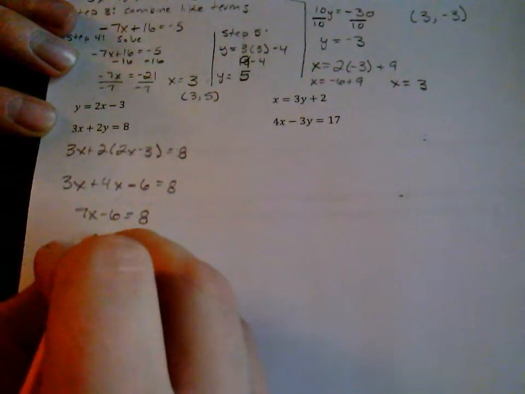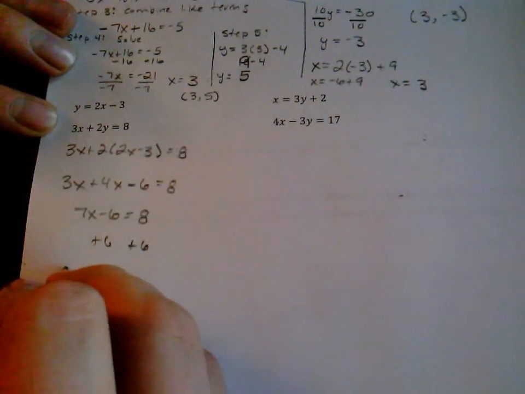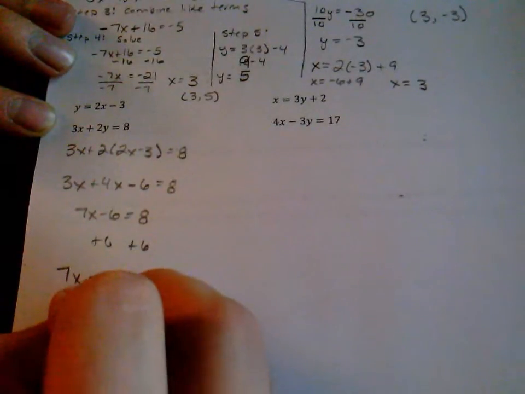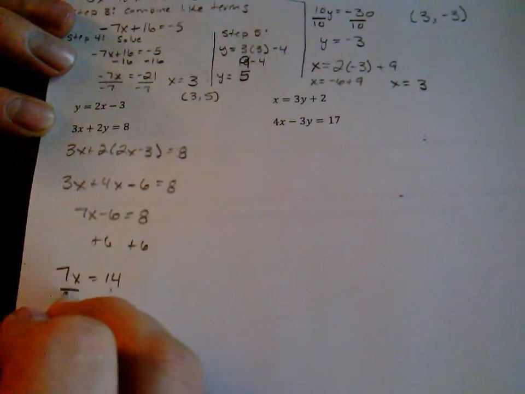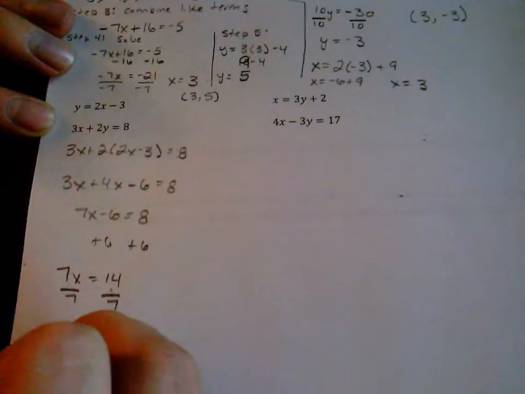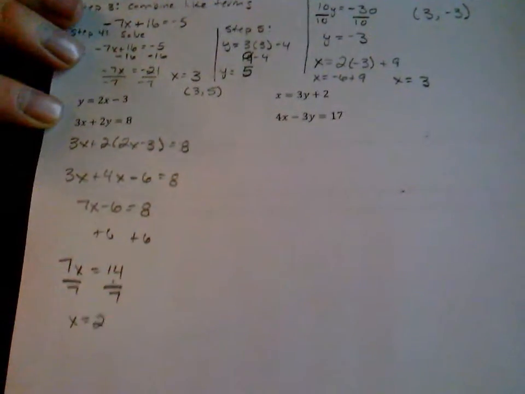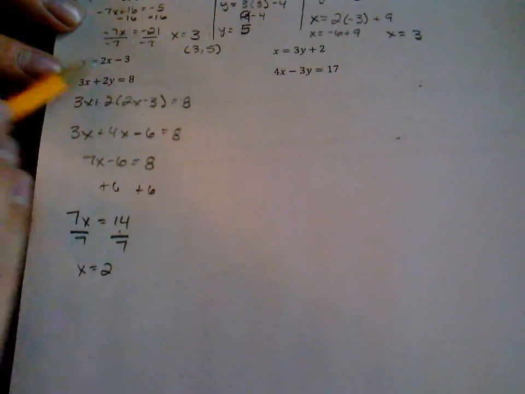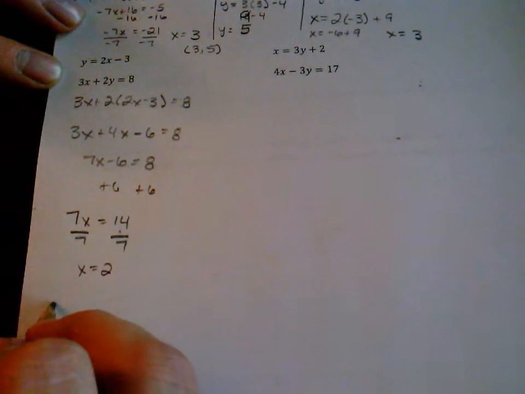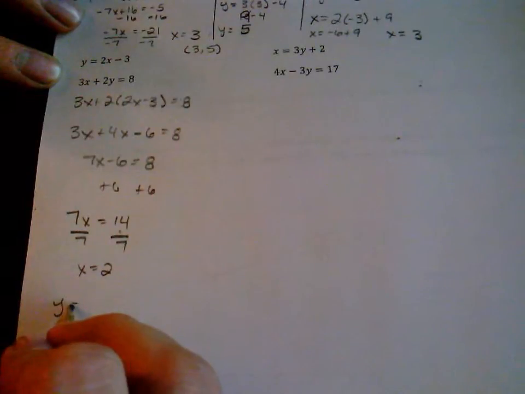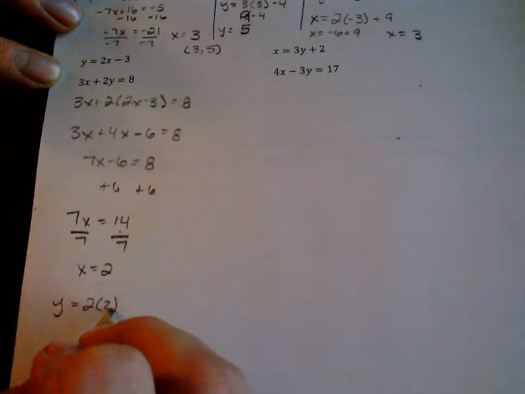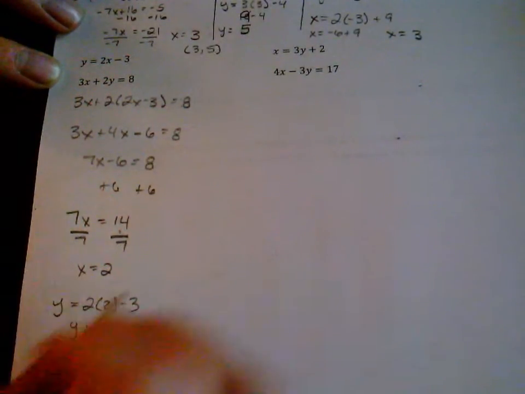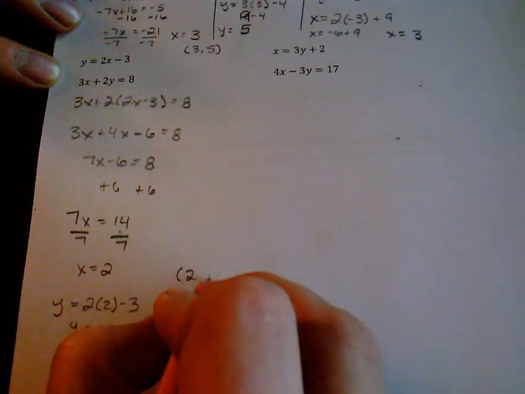So we add 6 to both sides. So it becomes 7x equals 14. Divide by 7, divide by 7. X gives us 2. Then our last step, plug back in. So this 2 is going to plug back into that. So it becomes y equals 2 times 2 minus 3, or y equals 1. So our solution is (2, 1).